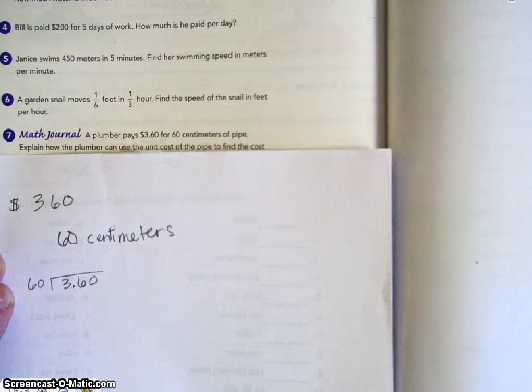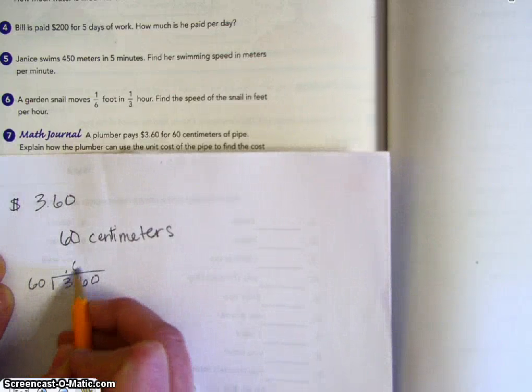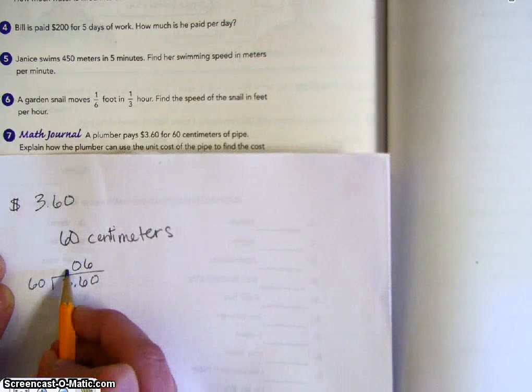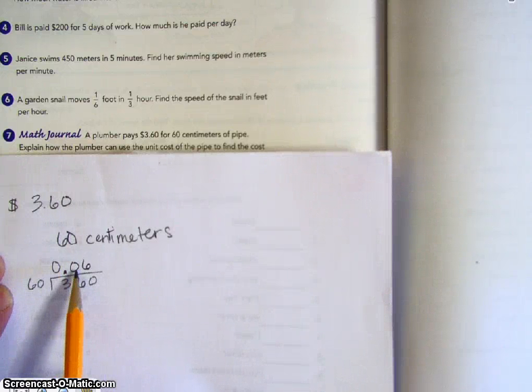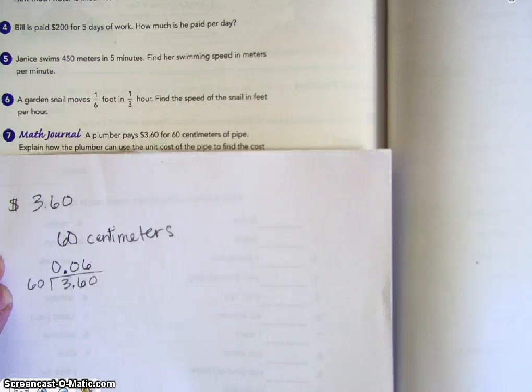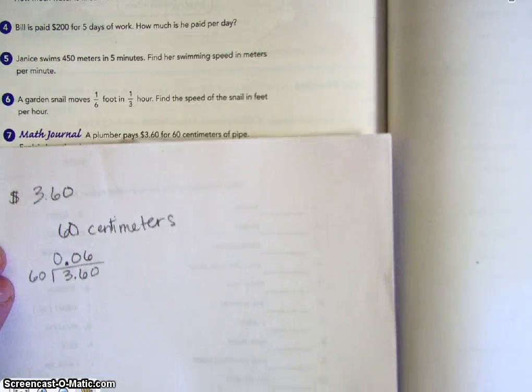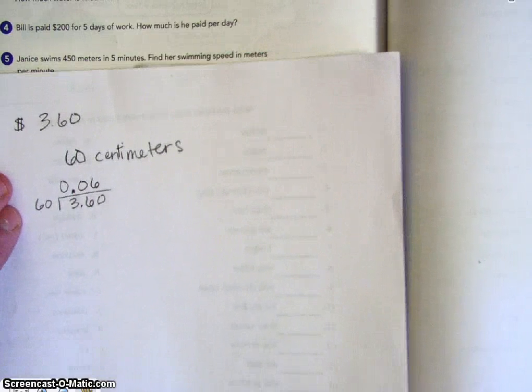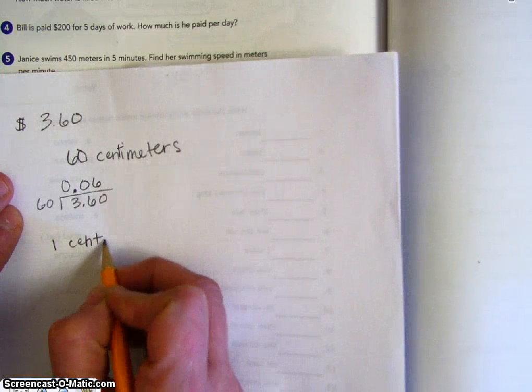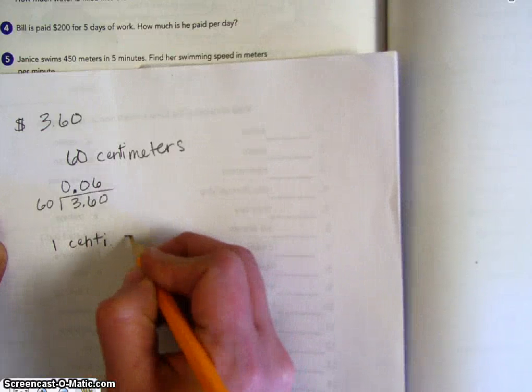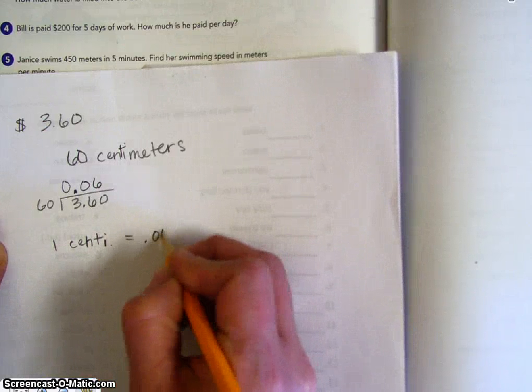If you remember this morning, we figured that out and it came out to 6 cents, which is essentially what this is. It's saying $0, 0 in the tenths place, and just 6 in the hundredths place. So it's 6 cents. Now we know that for every 1 centimeter, I'm just going to abbreviate that, he has to pay 6 cents.